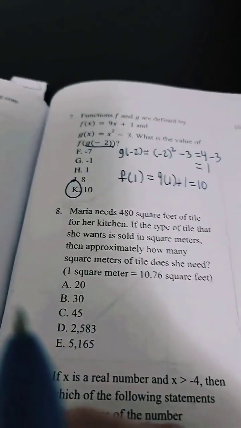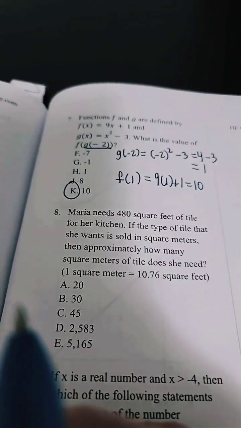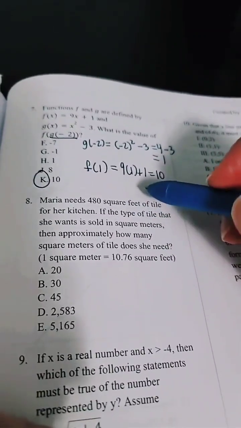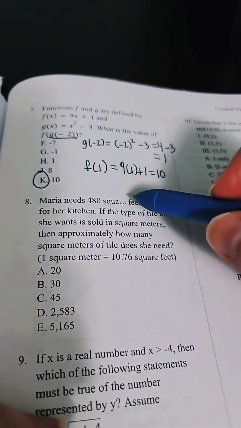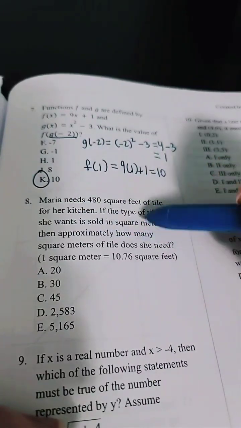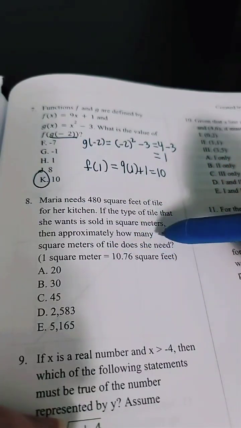So let's go to number 8. It says, Maria needs 480 square feet of tile for a kitchen. If the type of tile that she wants is sold in square meters, then approximately how many square meters of tile does she need?